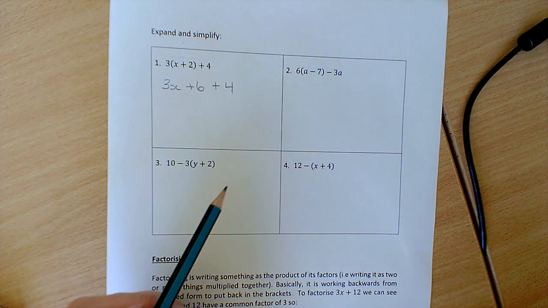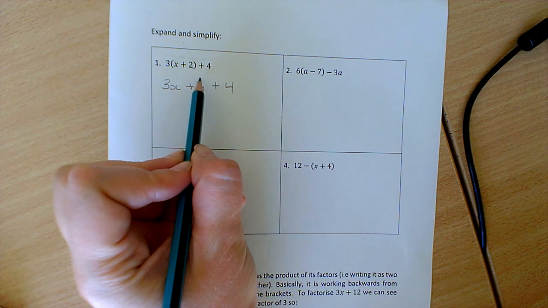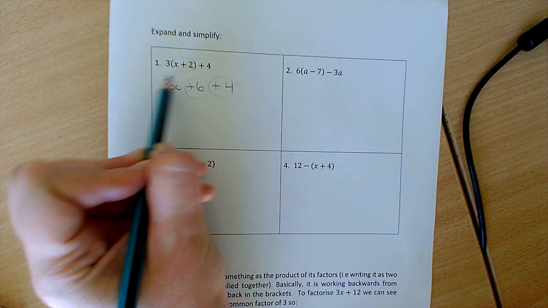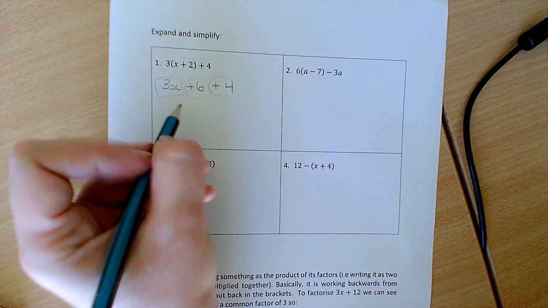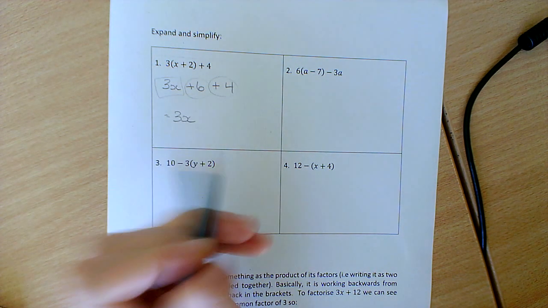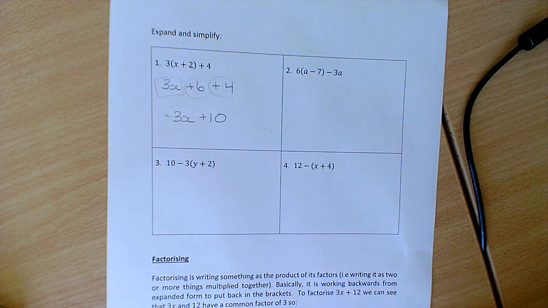Now we've multiplied or removed the brackets, we can collect like terms. So we know here that we have numbers and we can box, so circle the numbers and we'll box our letters. So we have 3x, add 6 plus 4 is going to give us 10. So our answer is 3x plus 10.